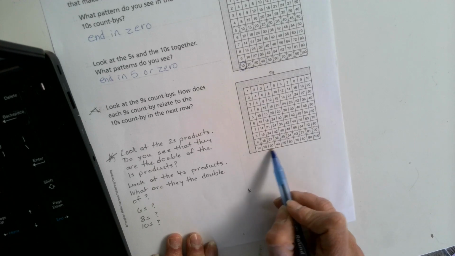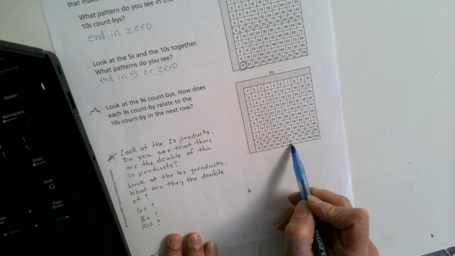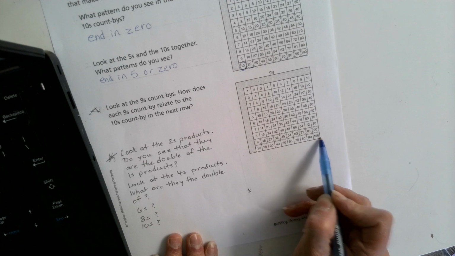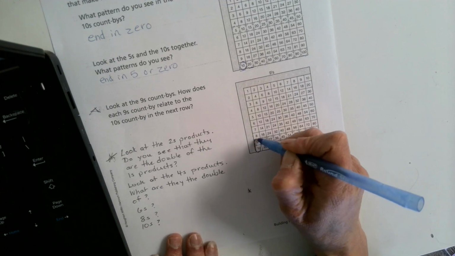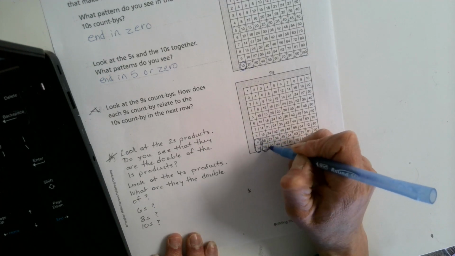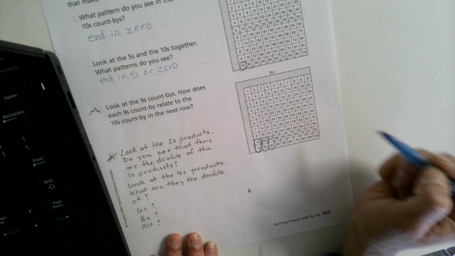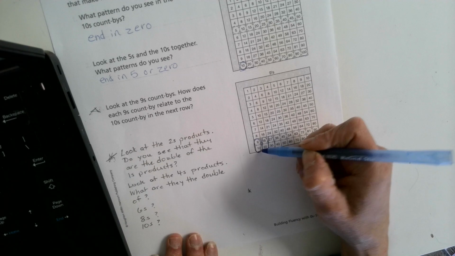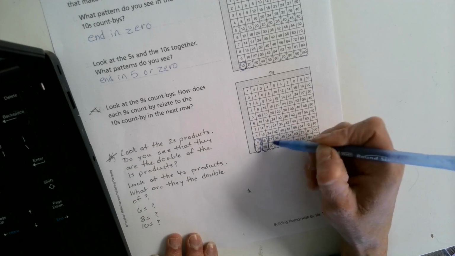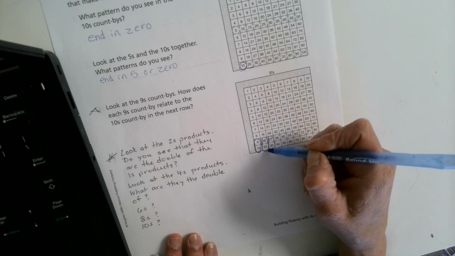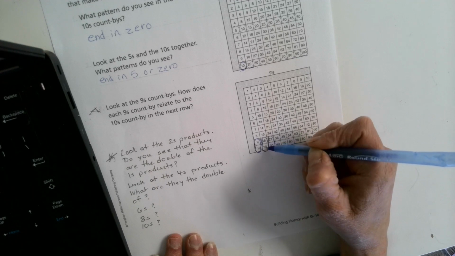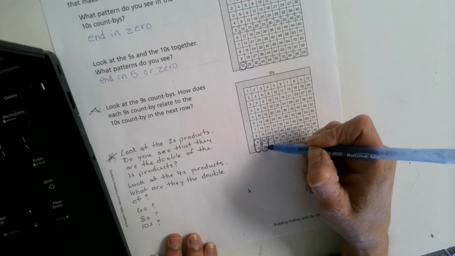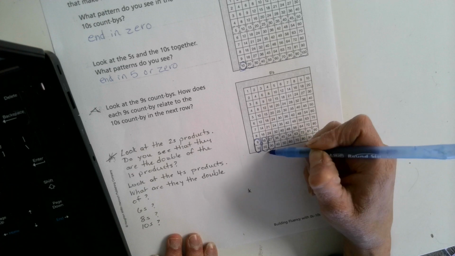And then, of course, our 10s are 10, 20, 30, 40, 50, 60, 70, 80, 90, 100. If you look vertically at these products, you will notice that the 10 has one more than 9. When you look at 18 and 20, the 20 has 2 more than 18. So it's like 20 minus 2 is 18.